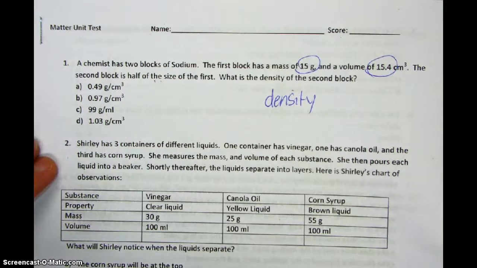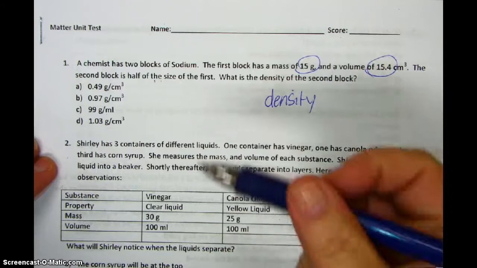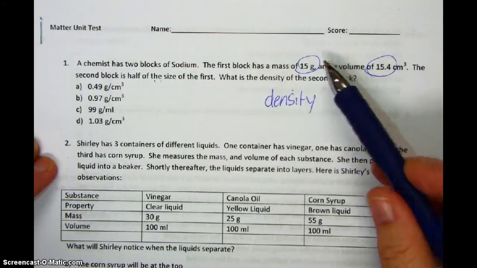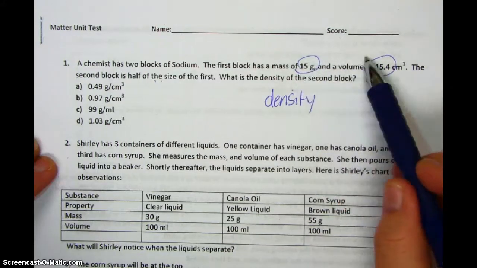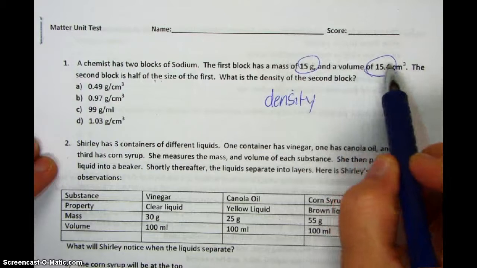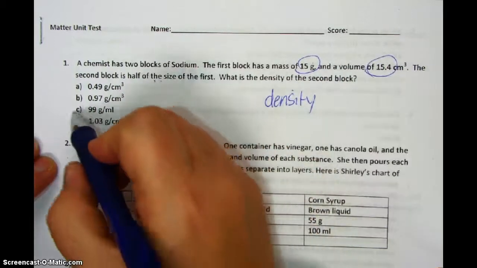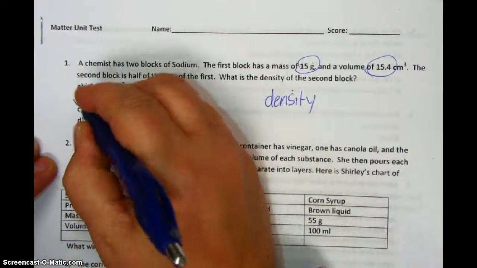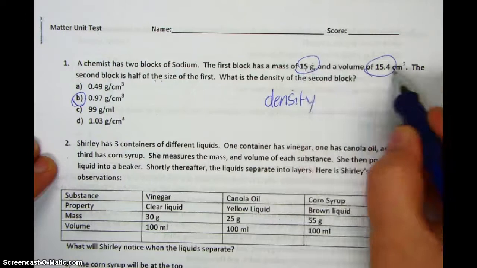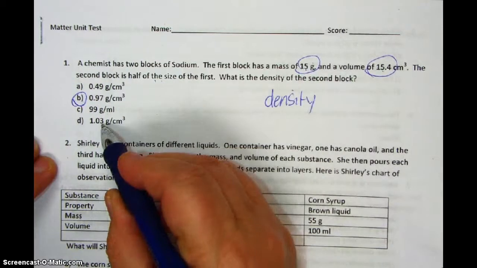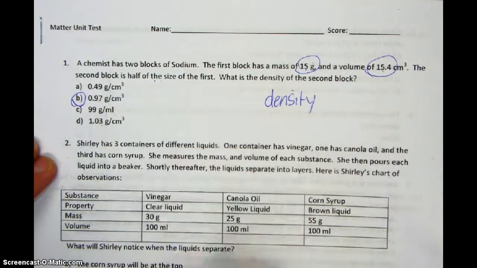Okay, so 15 divided by 15.4, you should be able to do that sort of in your head. It's going to be pretty close, so it's almost 15 divided by 15. 15 is smaller than 15.4, so it won't be 1.03, it'll be 0.97.